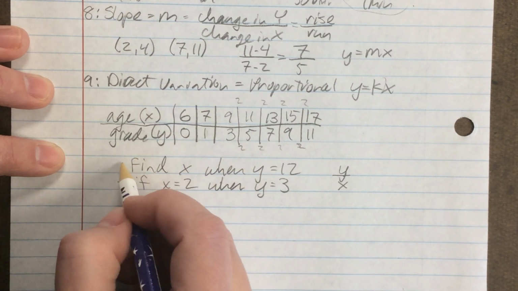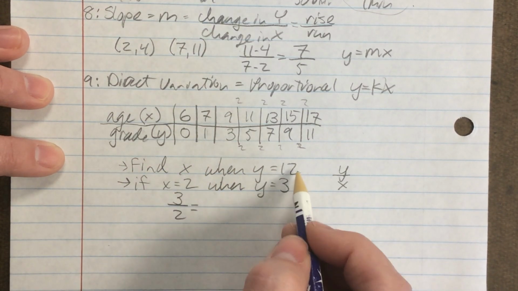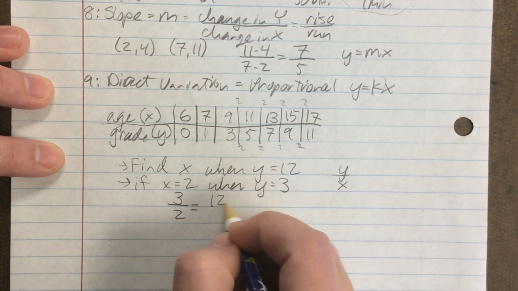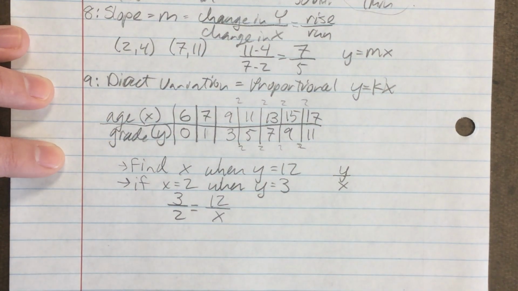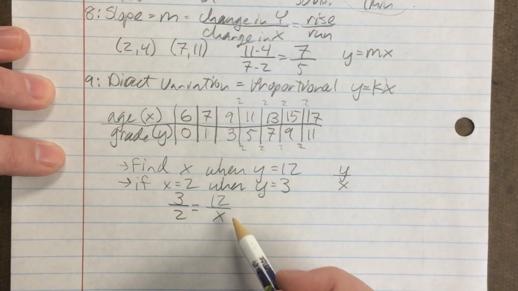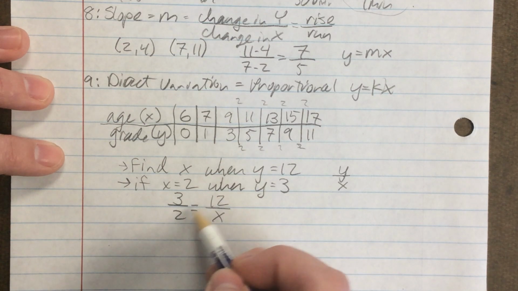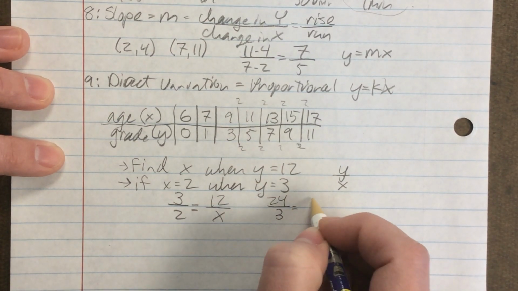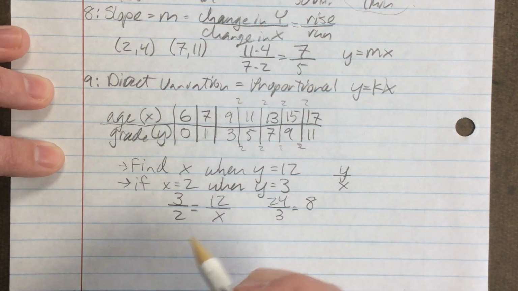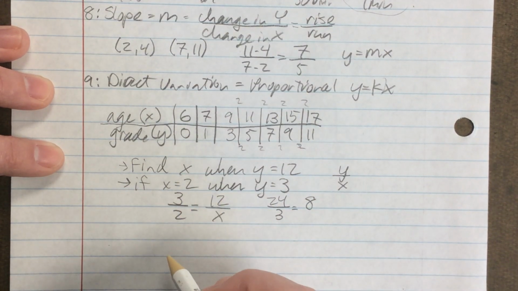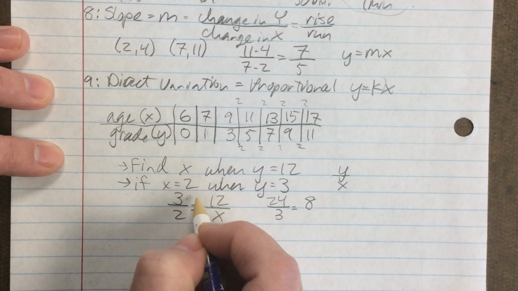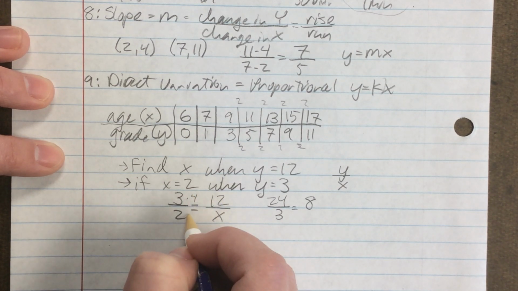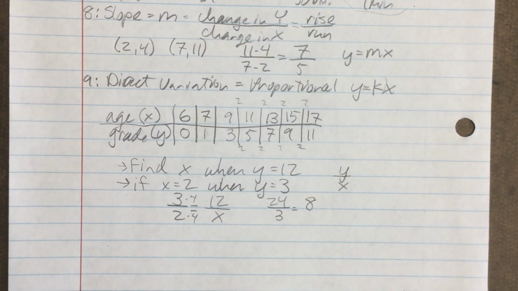And then we're going to do the same thing to this row, y being 12 and x being x, because that's what we're trying to figure out. Okay, and we can cross multiply if we want to. So 2 times 12 is 24, divided by 3 is 8. Or we can notice that 3 goes into 12. 3 times 4 is 12. And so we have to times 4 on the bottom. 2 times 4 is also 8.